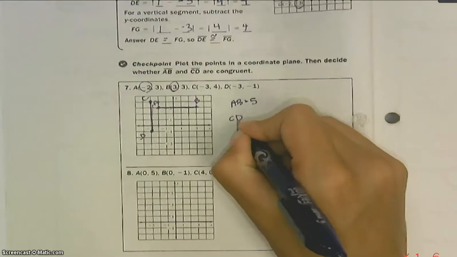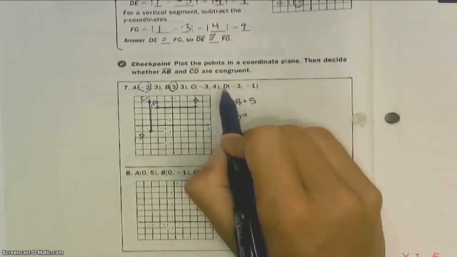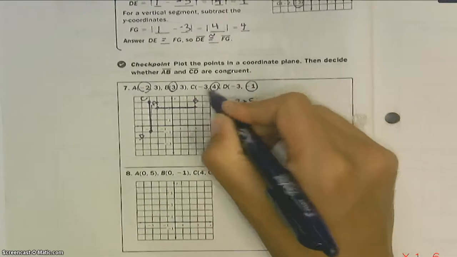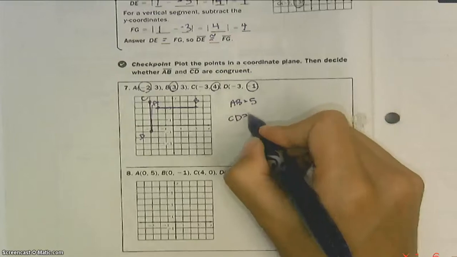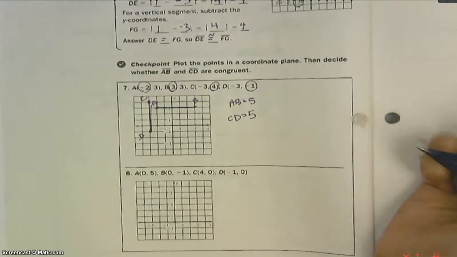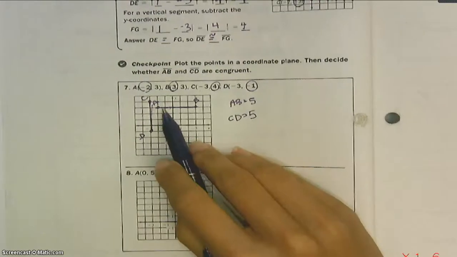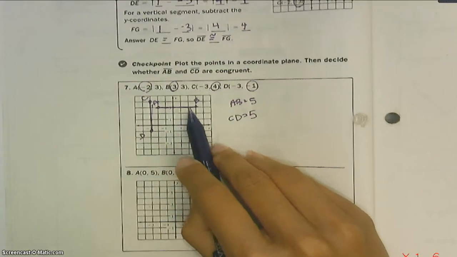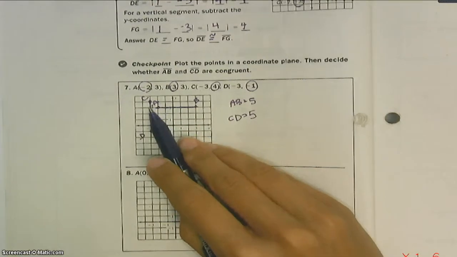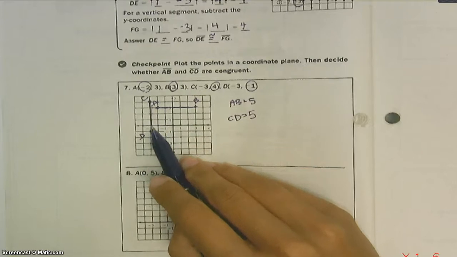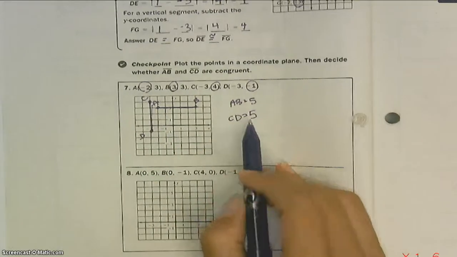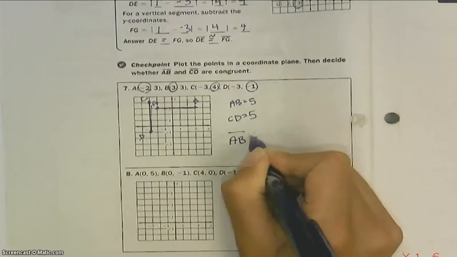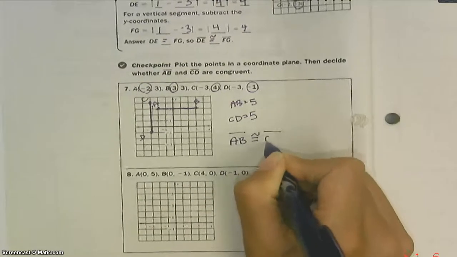How long is CD? Well, notice the x's aren't changing. The y's are changing. How far is it from 4 to -1? That's also 5. So these are the same. You can also get that by counting. Watch. 1, 2, 3, 4, 5. 1, 2, 3, 4, 5. So the lengths are the same. So we can say that segment AB is congruent to segment CD.